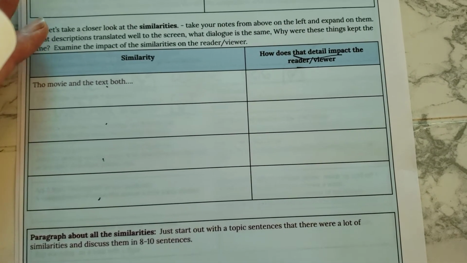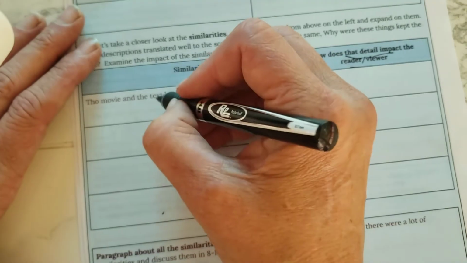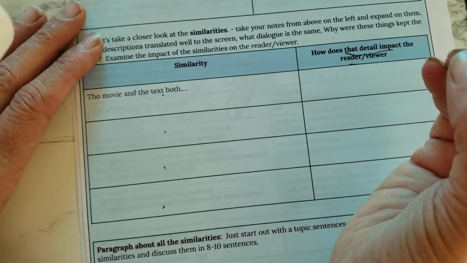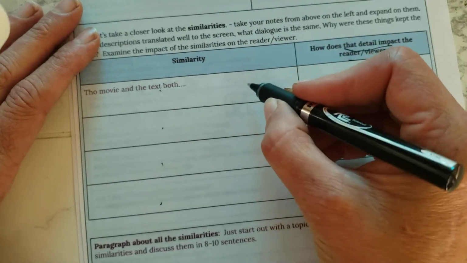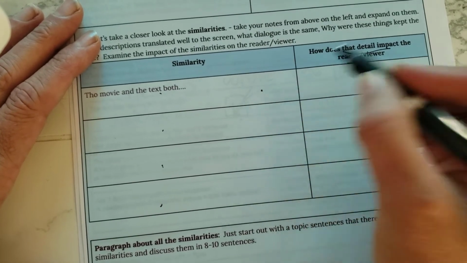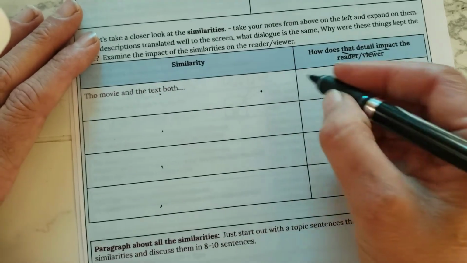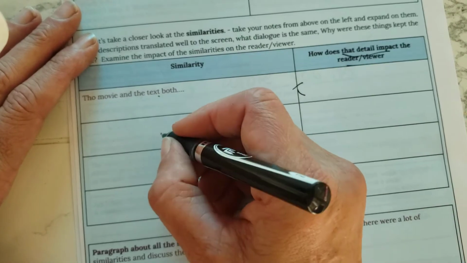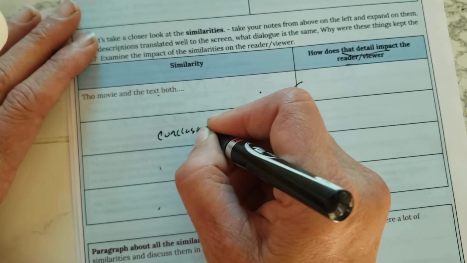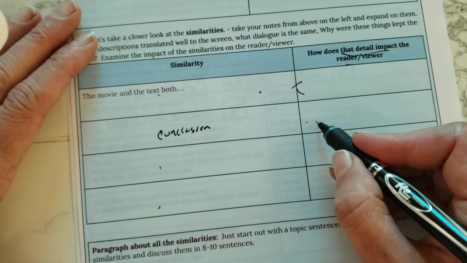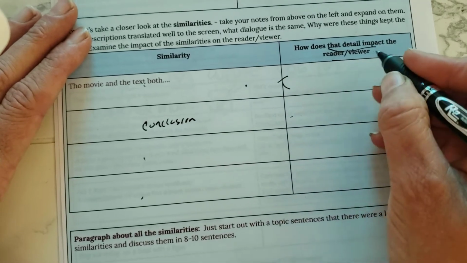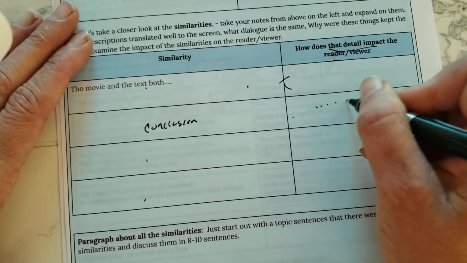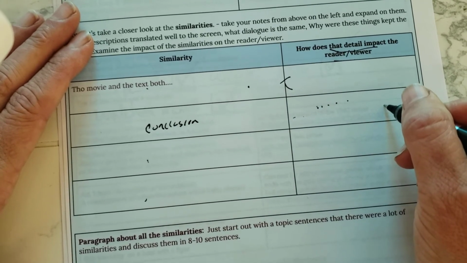So I'm still filling out a chart and I'm thinking, hey, let me think. The suspense was the same. Where did we see the suspense? Possibly, if you have something big, you'd have to talk about it here. Oh, the conclusion was the same. You'd say what the conclusion was, and you'd say, you know, how did it impact the reader? See, that's going to give you something to write about.